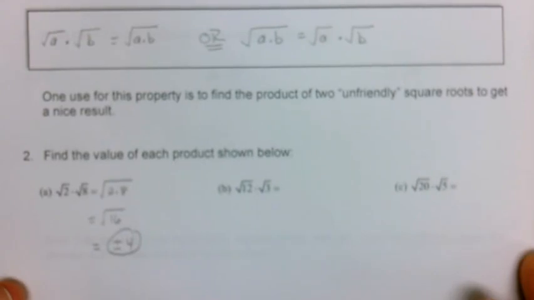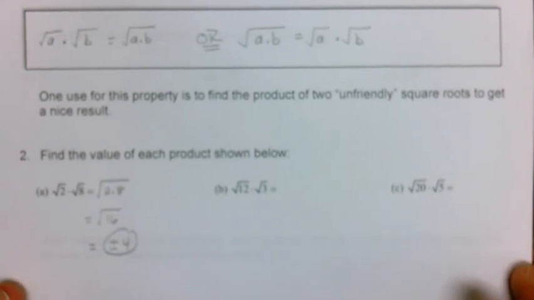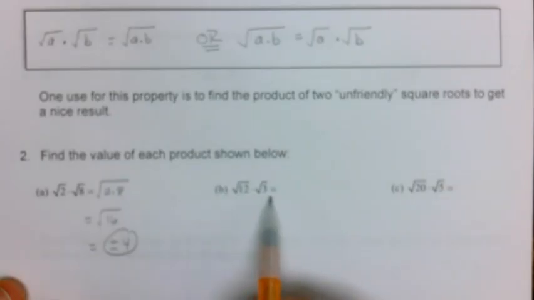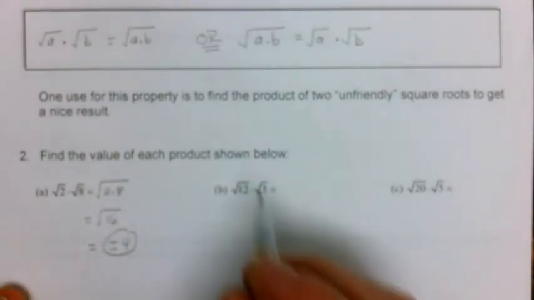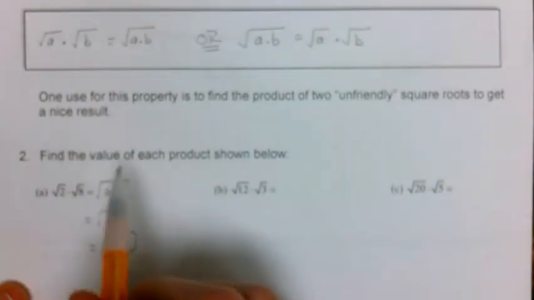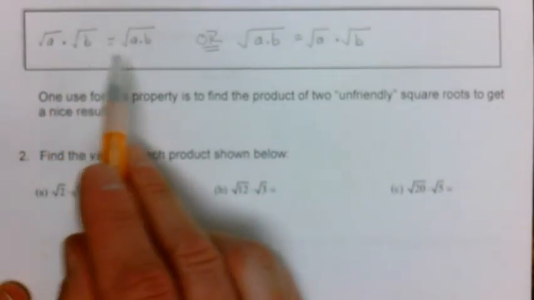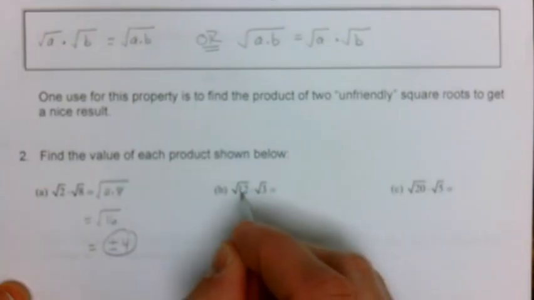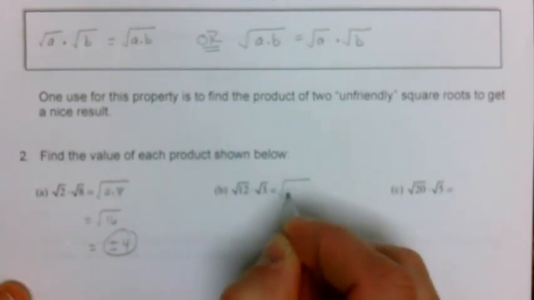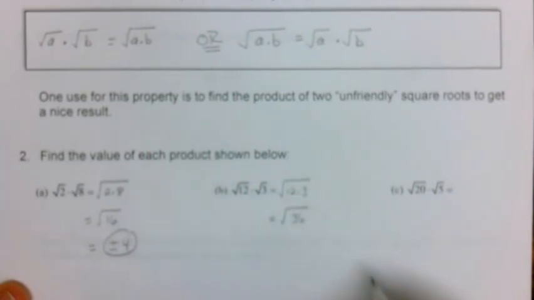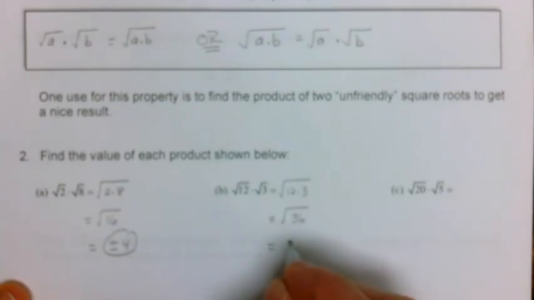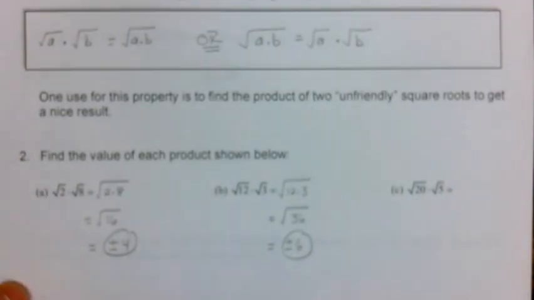Let's go ahead and apply our multiplication property of square roots on two different examples. Here we have the square root of 12 multiplied by the square root of 3. Neither 12 nor 3 is a perfect square, so if I were to take their square roots, I would get some non-terminating, non-repeating, irrational number. So what I'm going to do instead is use my property up above. The square root of a times the square root of b is the same as the square root of a times b. The square root of 12 times the square root of 3 is the same as the square root of 12 times 3, and this becomes the square root of 36. 12 times 3 is 36, and I know the square root of 36 is going to be positive or negative 6.